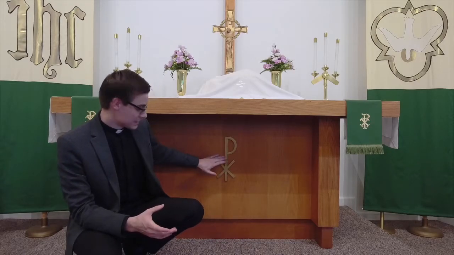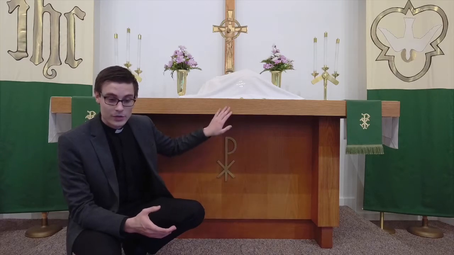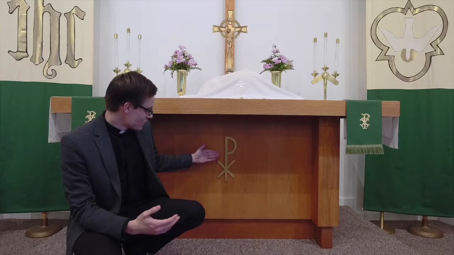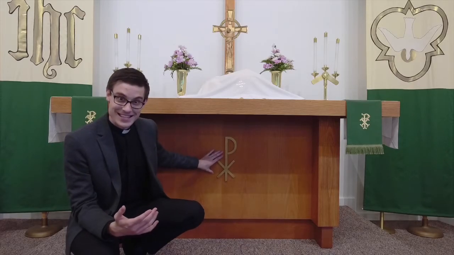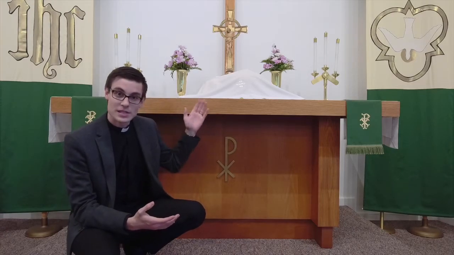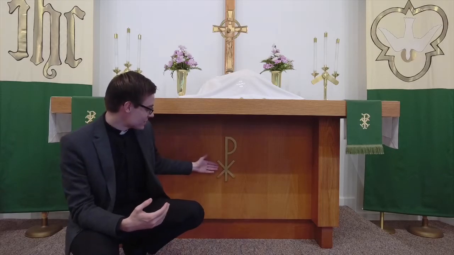And there's a tie between this Chi Rho and the communion elements. Our confession is, when we see this on the altar, we are declaring that Christ is on this altar, not in some sort of way that he's being re-sacrificed, but Christ comes to us in the Lord's Supper, physically, in his body and in his blood. And so this is a proclamation that Christ is here and he comes to us.